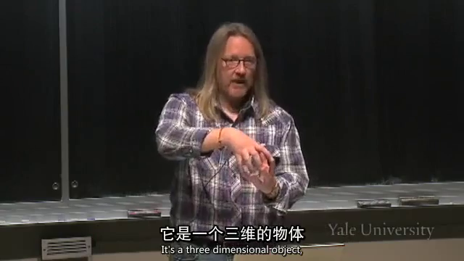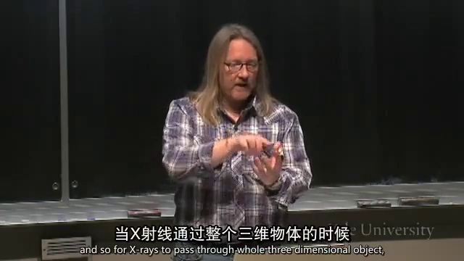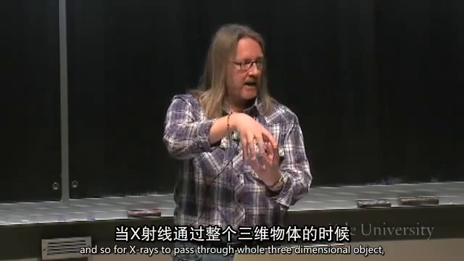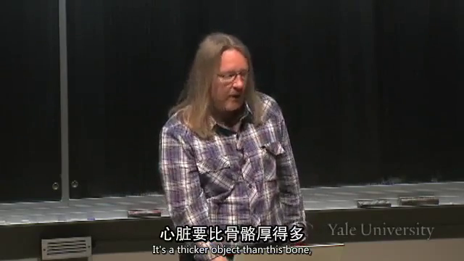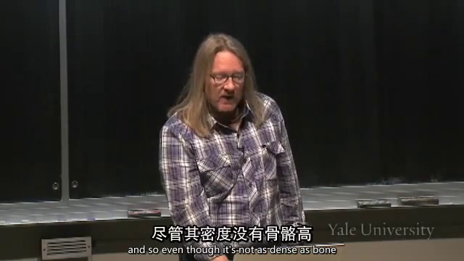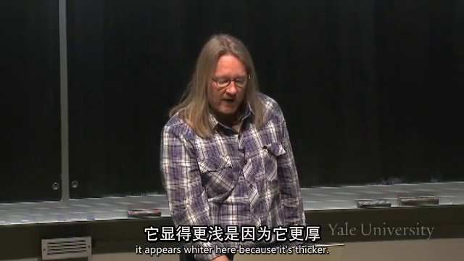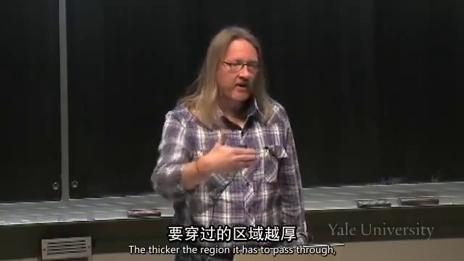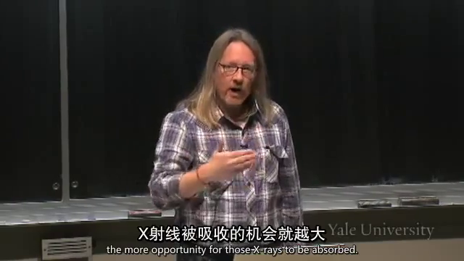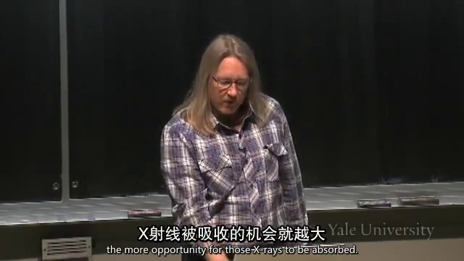And it's a three-dimensional object. And so for X-rays to pass through this whole three-dimensional object, a lot of the X-rays get absorbed, right? It's a thicker object than this bone. And so even though it's not as dense as bone, it appears whiter here because it's thicker. Right? And X-rays have to pass through more of it in order to get to the other side. The thicker the region it has to pass through, the more opportunity for those X-rays to be absorbed.